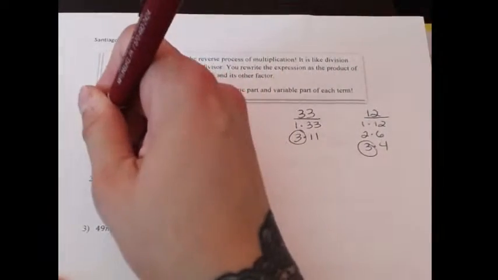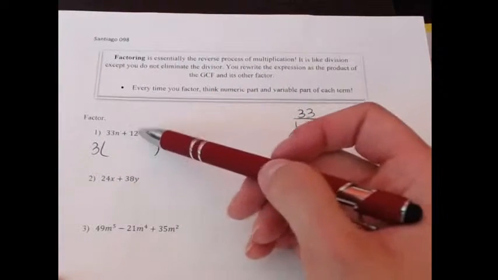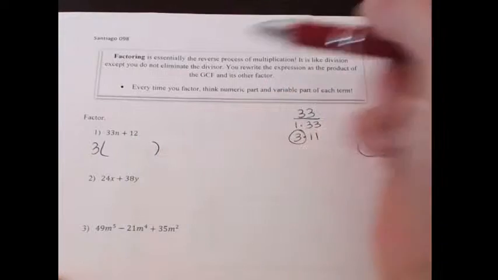So here's what it looks like. You're going to take the 3, you're going to divide it out of each term. I'm going to write this out.